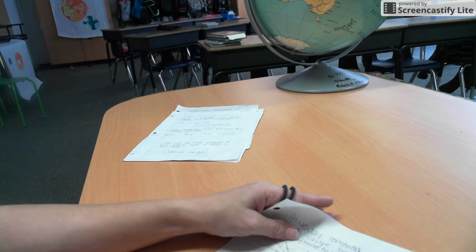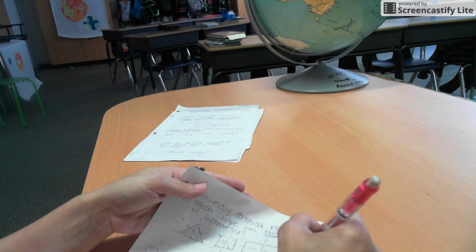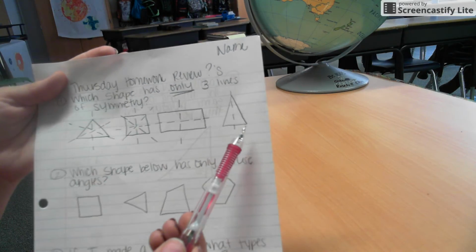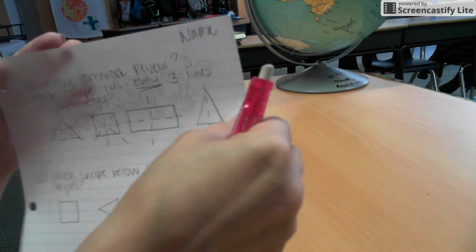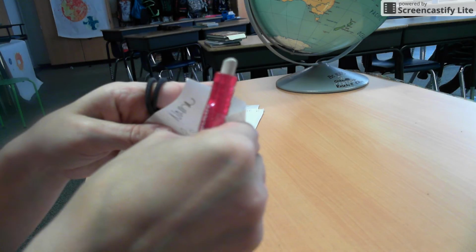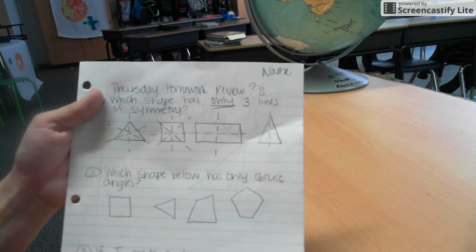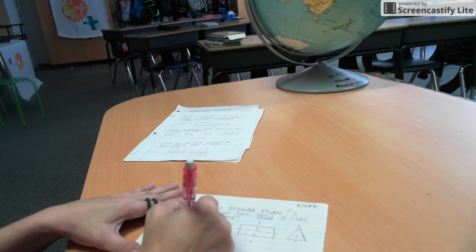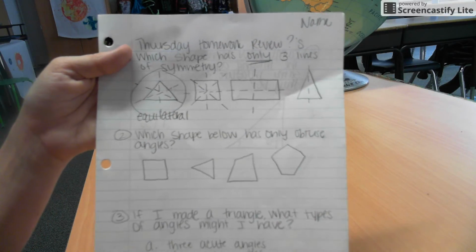If I do my rectangle, it only has 2 lines. Now look at this triangle. I can only do 1 down the middle because if I try and fold this corner over to here, this is going to flap off some. It's not going to fold exactly all the way. So which one has only 3 lines of symmetry? My first one. It's not all triangles, but if it is an equilateral triangle, then it has 3.